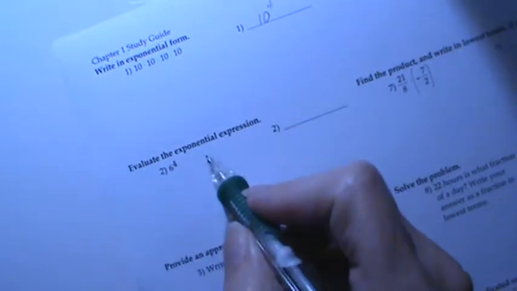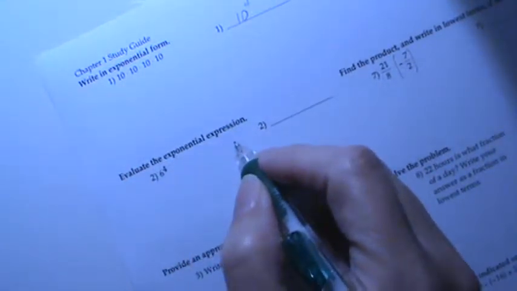Now the second one, we have one that is in exponent form, and we're asked to evaluate it. Now if it would say expand, that would mean that we would write it out 6 times 6 times 6 times 6, but this is saying to evaluate. So it means we are going to find the actual value of 6 to the 4th power.